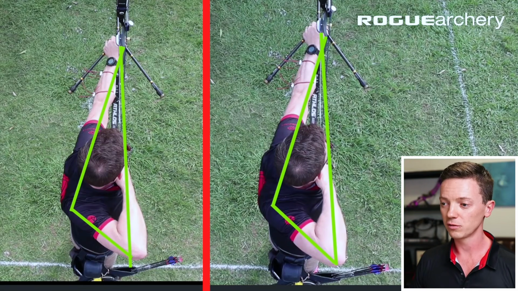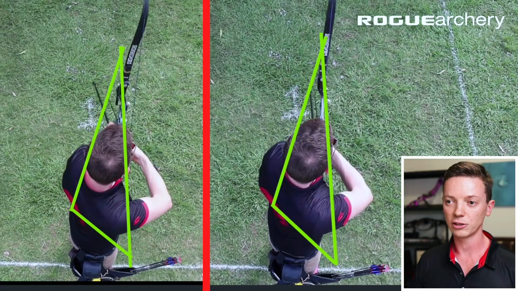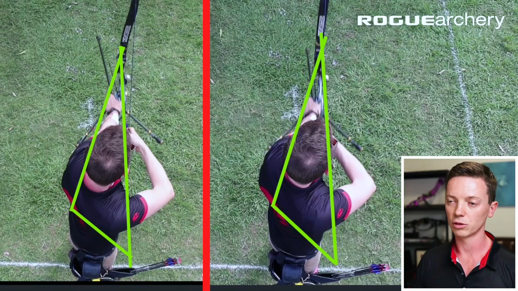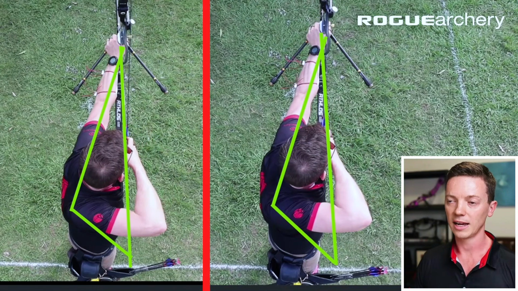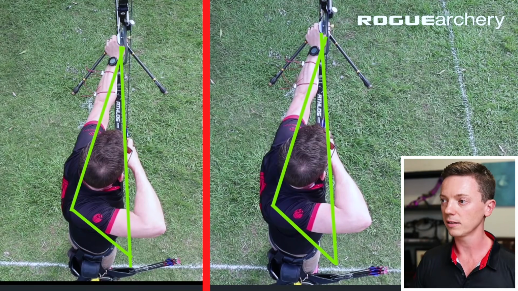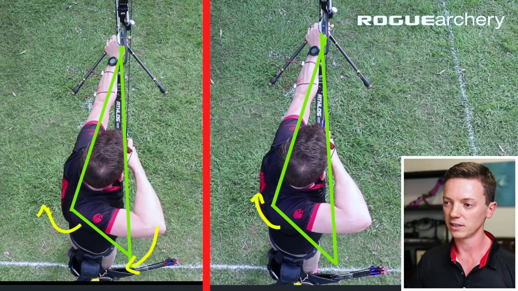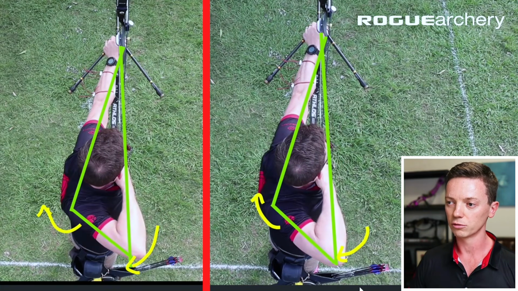The first stage of the draw is essentially defined by rotation through the core to achieve shoulder alignment in pre-draw position. And the second phase of the draw is defined by retraction of the drawing side scapula and shoulder extension such that the elbow draws around into that full draw position.